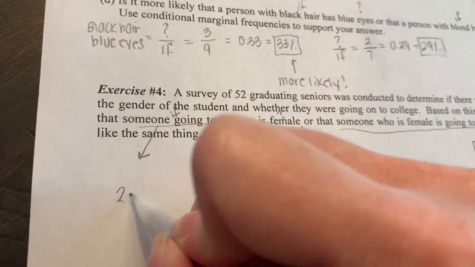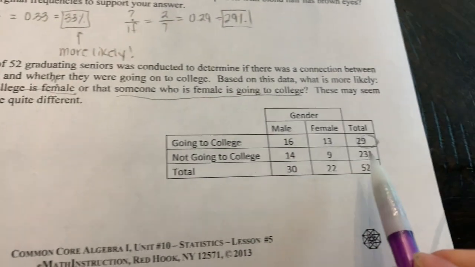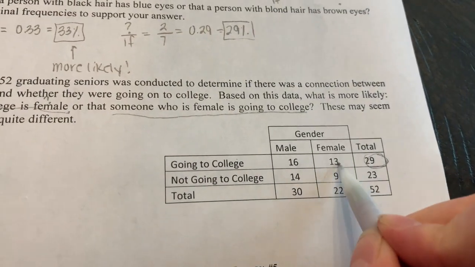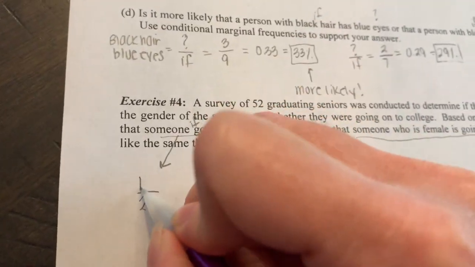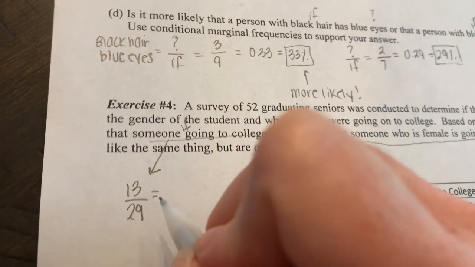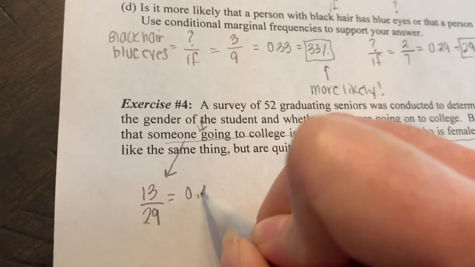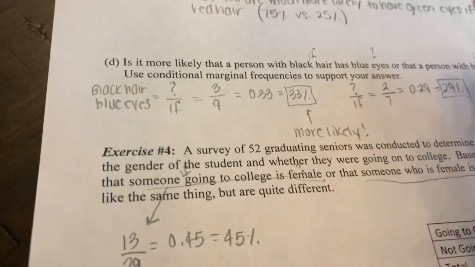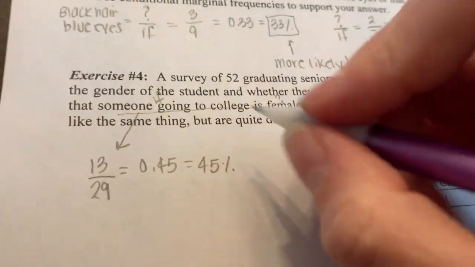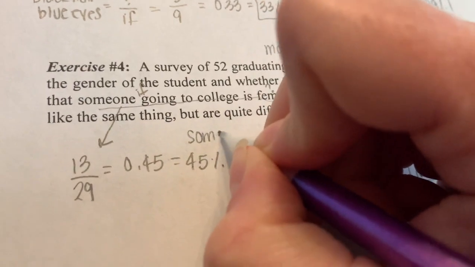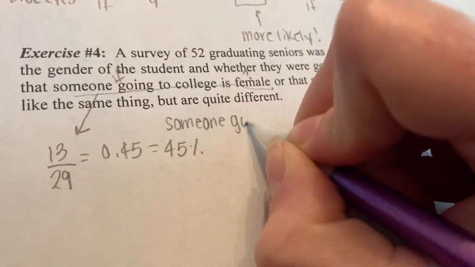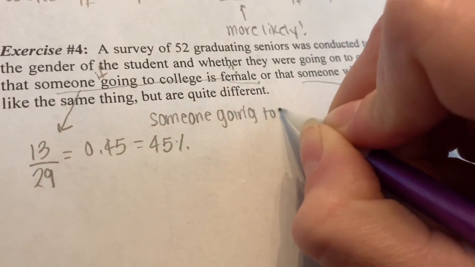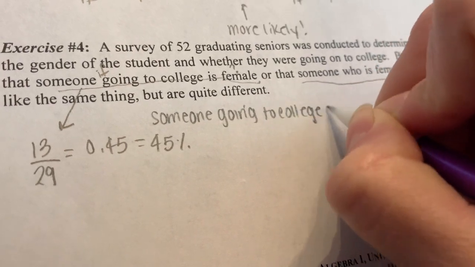Okay, and how many of those people are female? 13. 13 of them are female. So when you put that into your calculator, you're going to find 0.45, which is 45%. So someone going to college is female, is 45%.